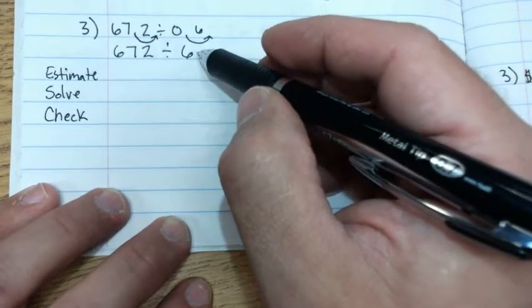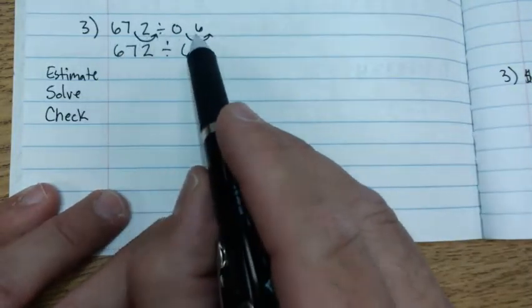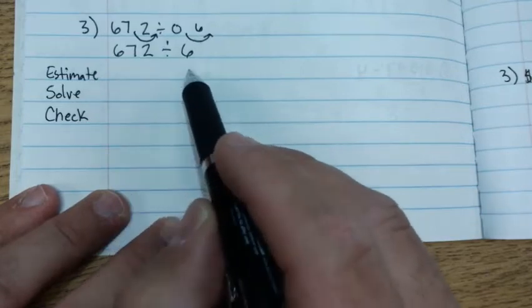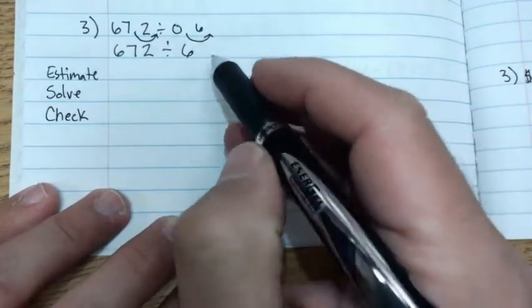Both of these, when divided, will have the exact same quotient. In fact, I challenge you to use a calculator when we're done and do 67 2/10 divided by 6/10, and then compare that to the answer you get when you do 672 divided by 6 and see if it surprises you.